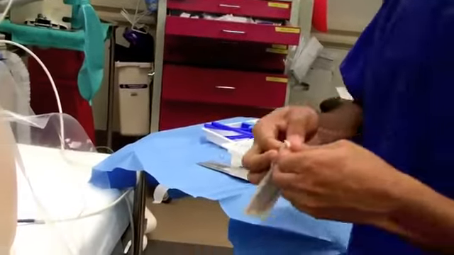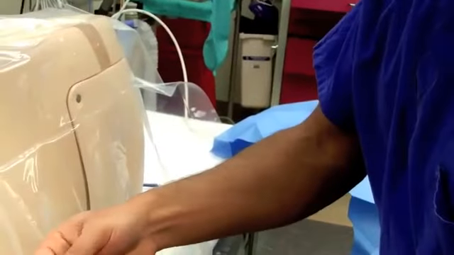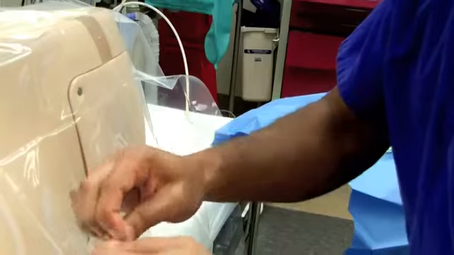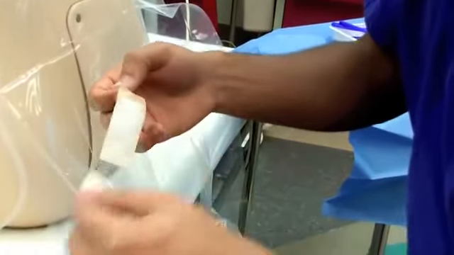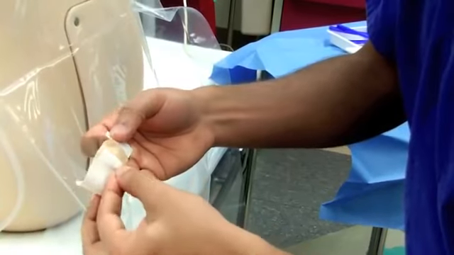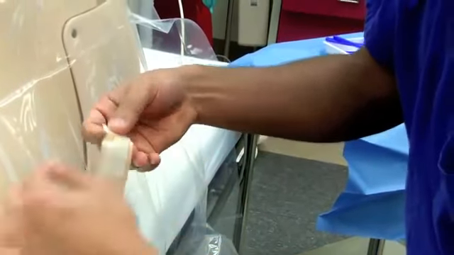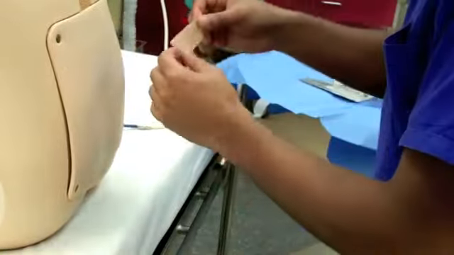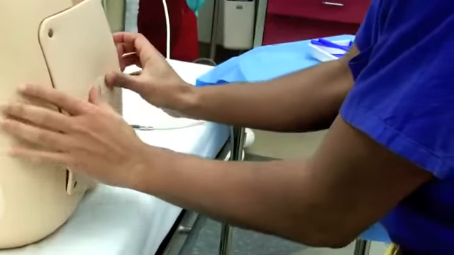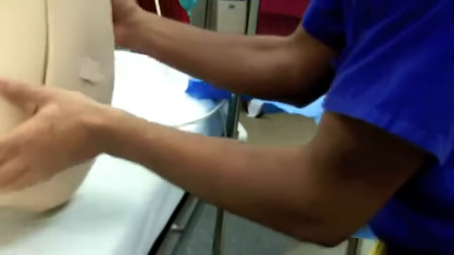The area is no longer sterile. And we're going to lay the patient in the lateral position.